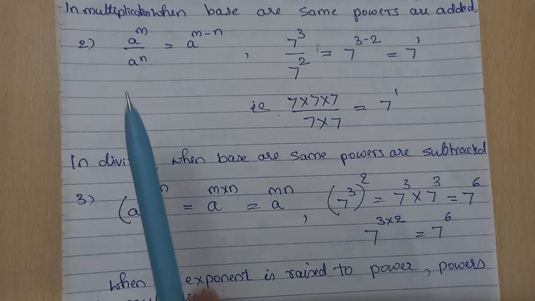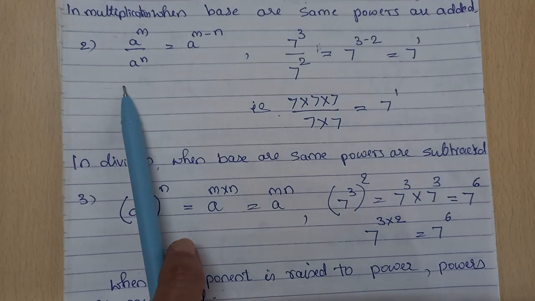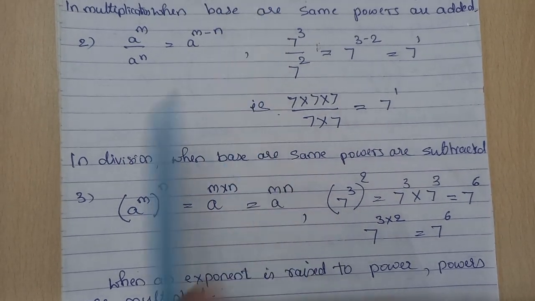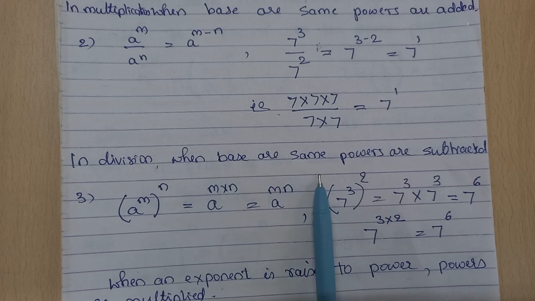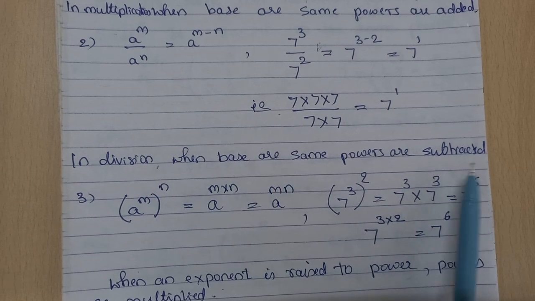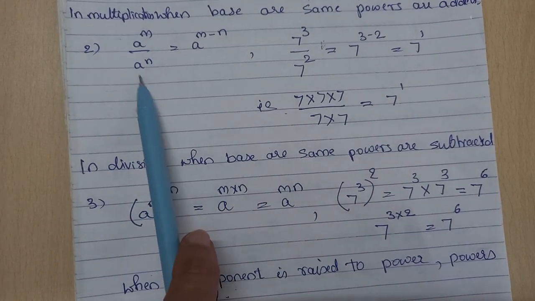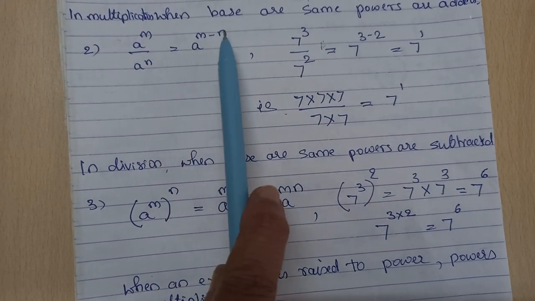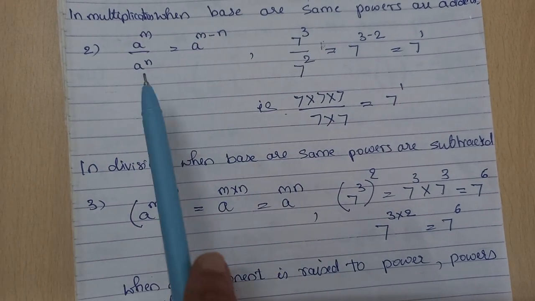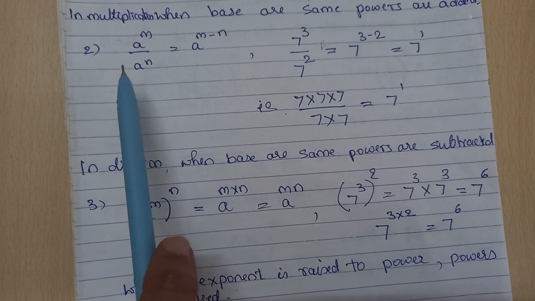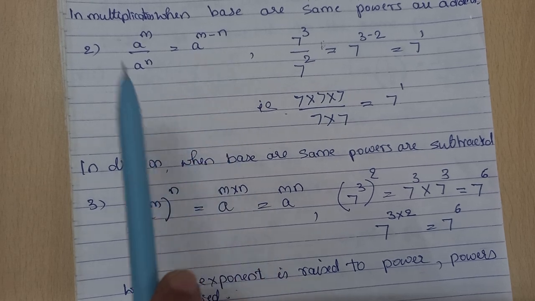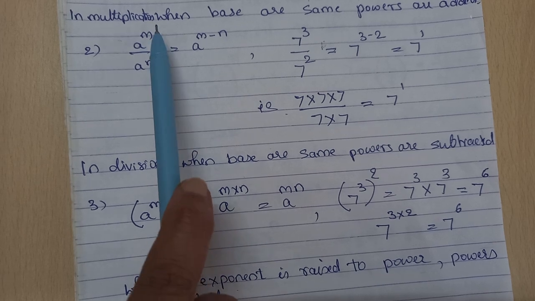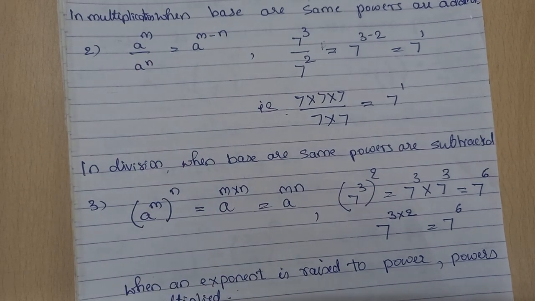Now the second one. A to the power m divided by a to the power n is equal to a to the power m minus n. In division, when bases are same, powers are subtracted. Here a and a are same. Powers are m and n. We subtract n from m. The power of the denominator is subtracted from the power of the numerator.